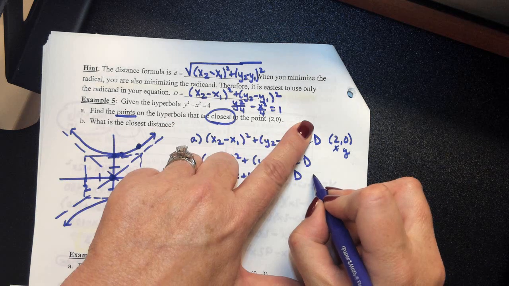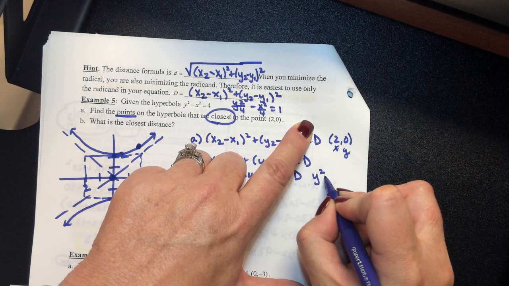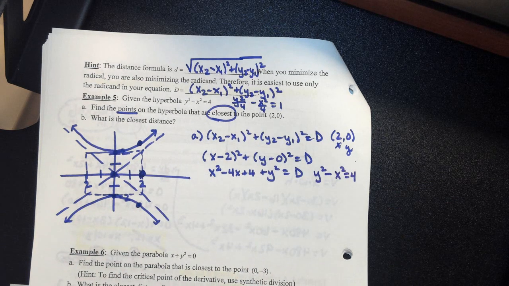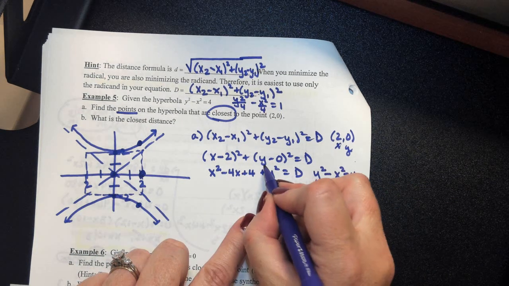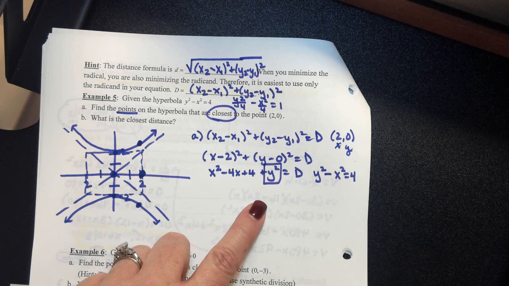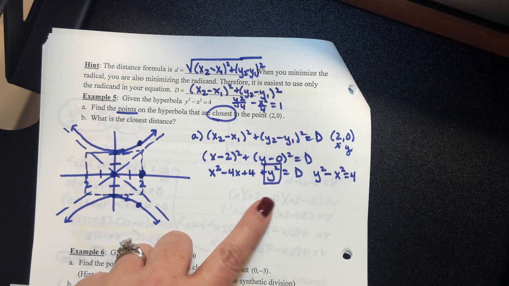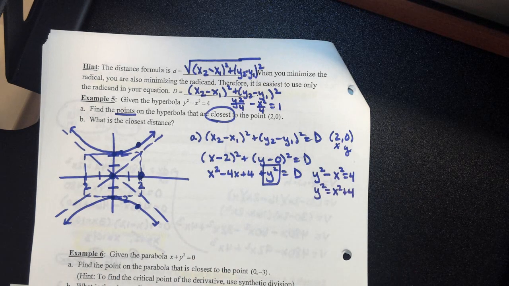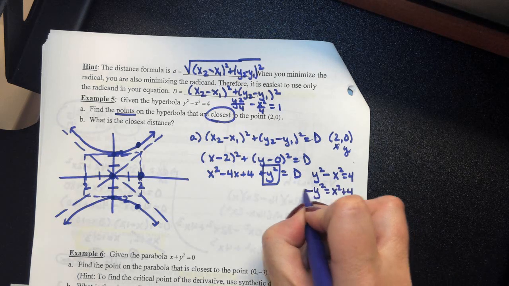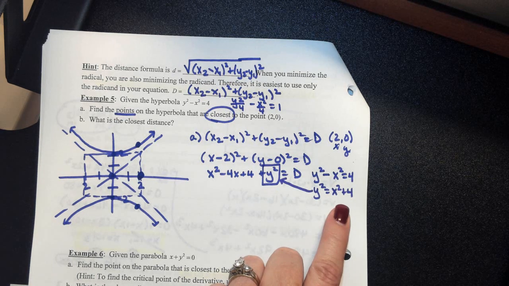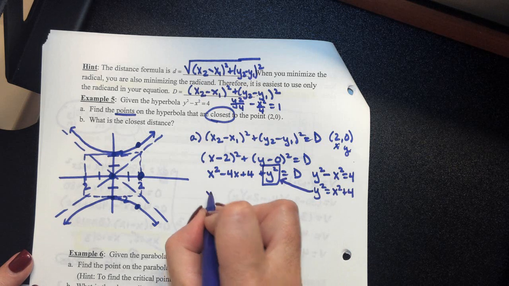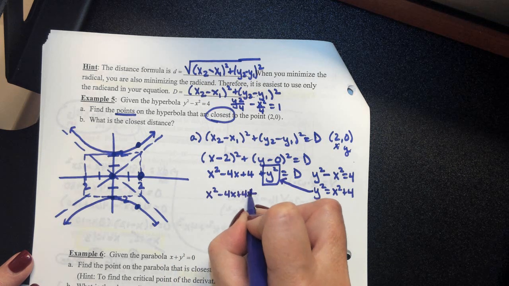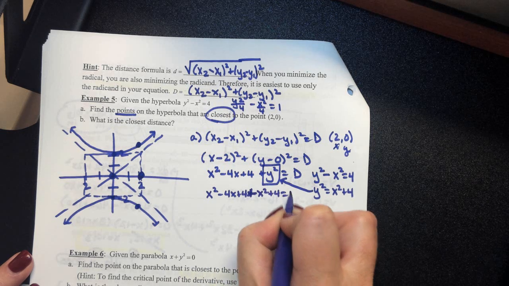But I do have my hyperbola equation, y squared minus x squared is equal to 4. So I can take out this y squared and replace it in terms of x. y squared is equal to x squared plus 4. So I replace the y squared with x squared plus 4. So x squared minus 4x plus 4 plus x squared plus 4 is equal to the distance.